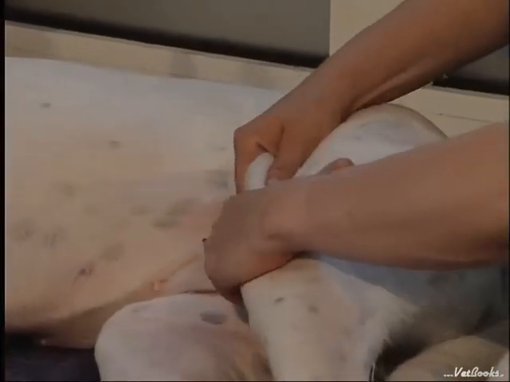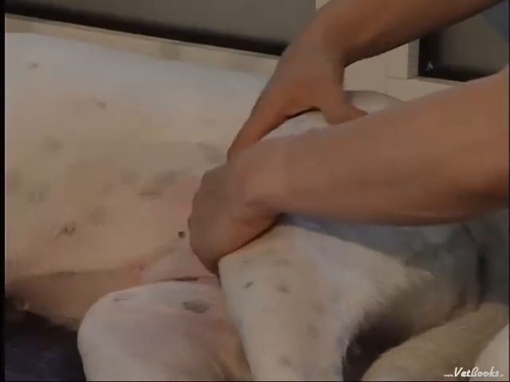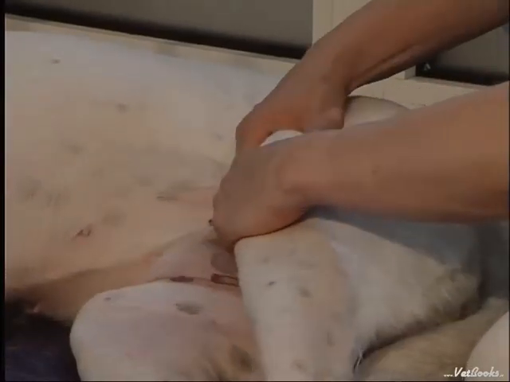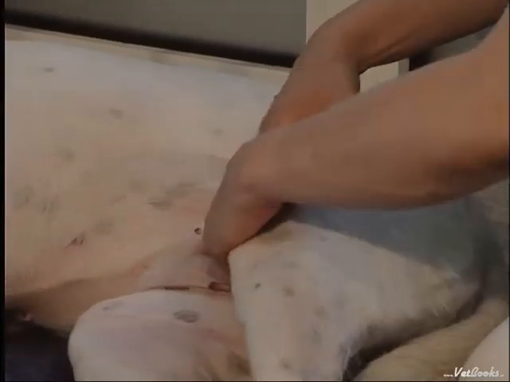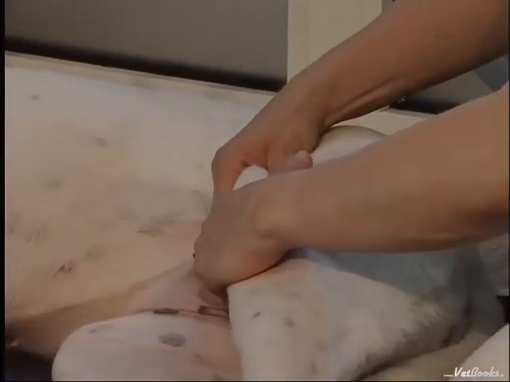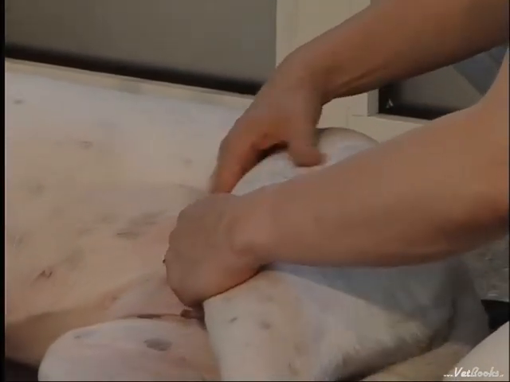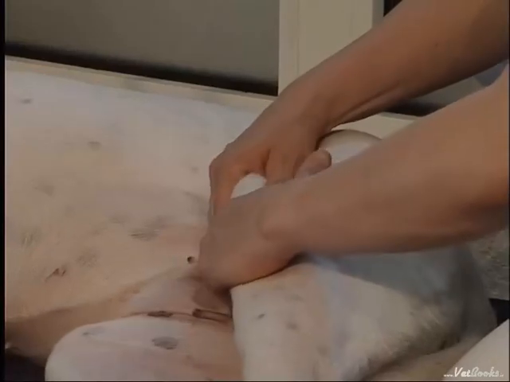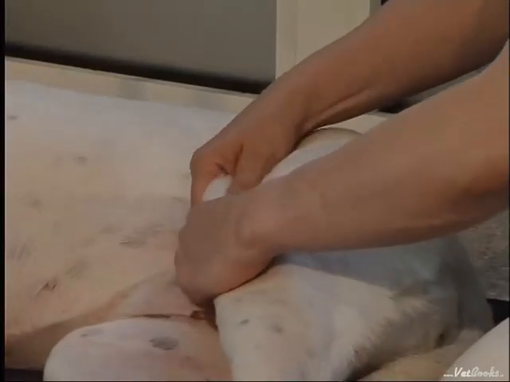Place the thumbs on one side of the muscles and the fingers on the other. Now alternately open and close the hands, kneading the muscles between the thumbs and fingers. You can start kneading gently and gradually increase the pressure.